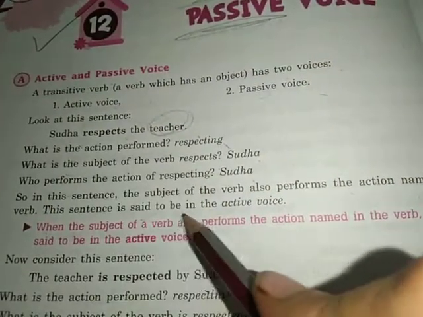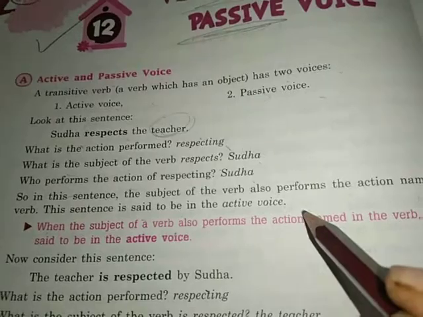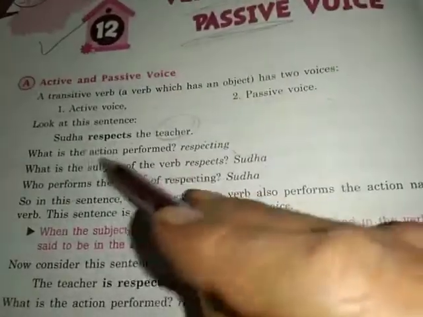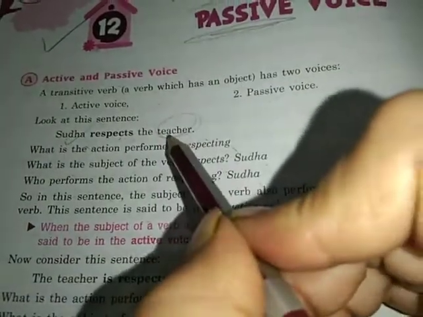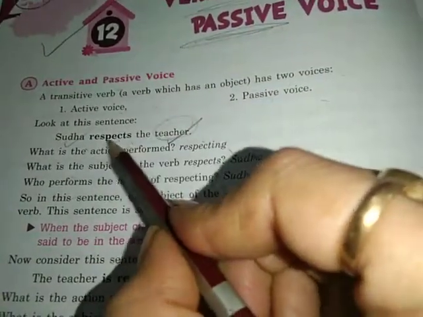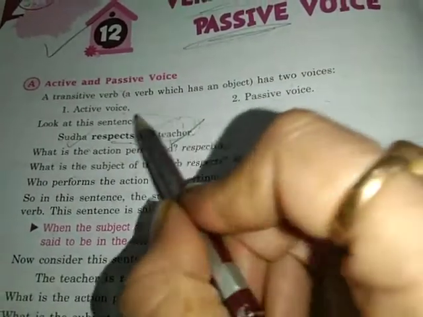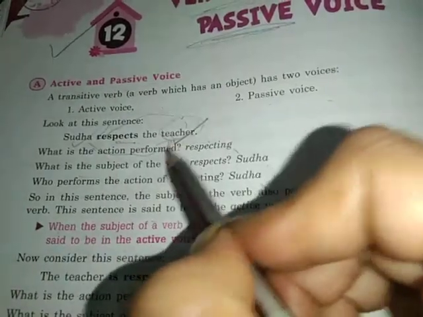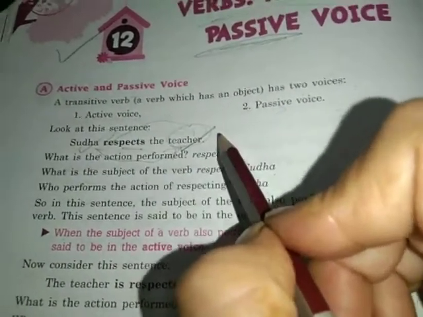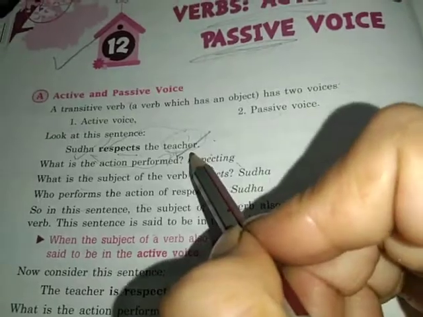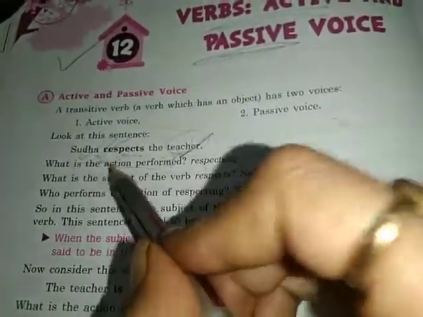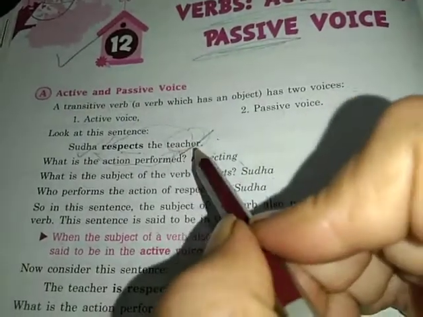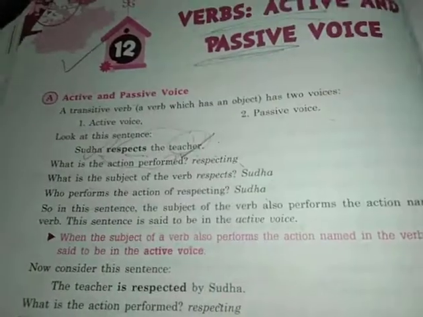This sentence is said to be in the active voice, right? Sudha respects the teacher. Sudha is the subject and the object is the teacher and respects is the verb. अगर हम इसको subject उल्टा करेंगे और object उल्टा करेंगे और फिर sentence बनाएंगे, meaning same रहेगा, then it becomes passive voice. The place of subject and object changes in a sentence in passive voice. What we can say? The teacher is respected by Sudha.